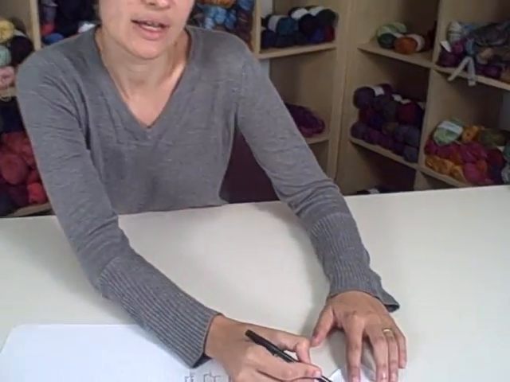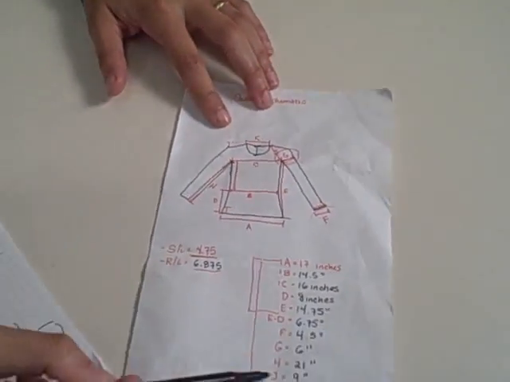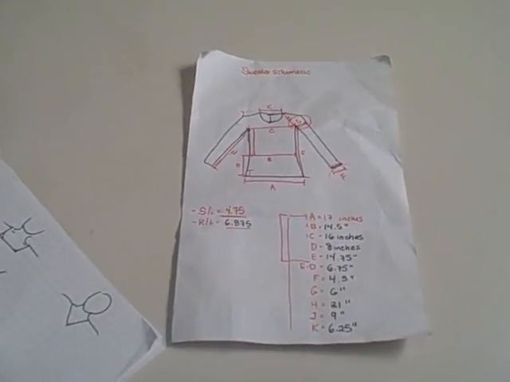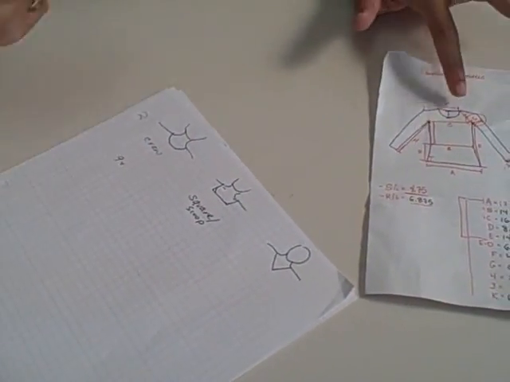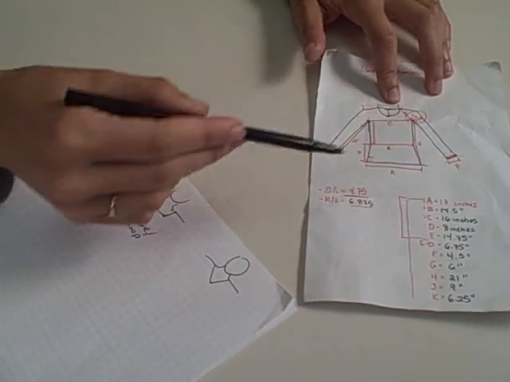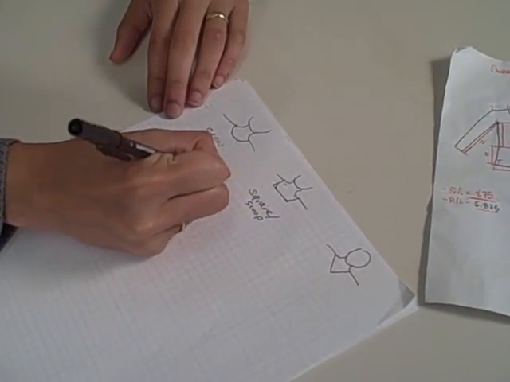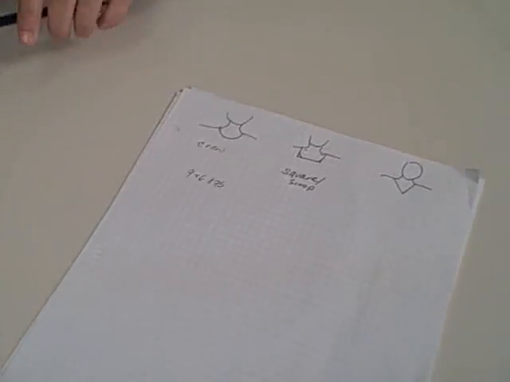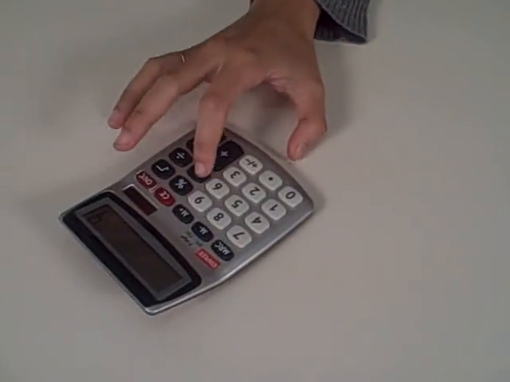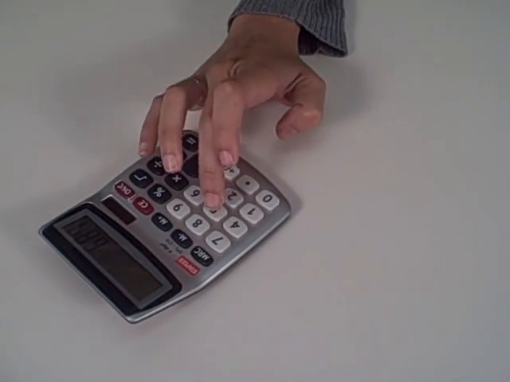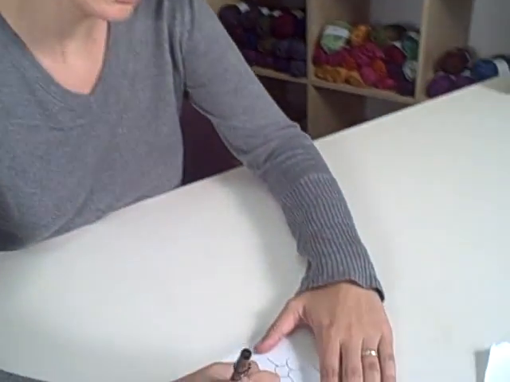First, you're going to take your measurement J, in my case this is 9 inches, and multiply that by your row gauge, in my case 6.875. This will tell you how many rows you have to work with as you shape the yoke of your sweater. I'm at about 62 rows.